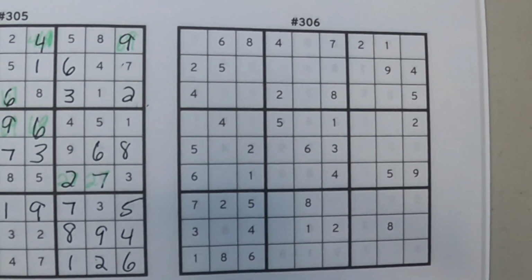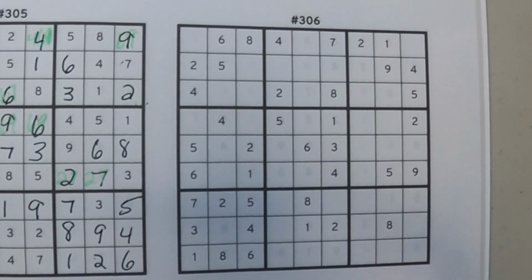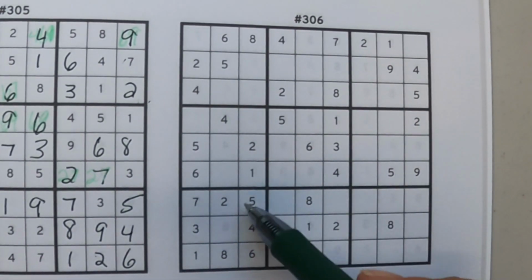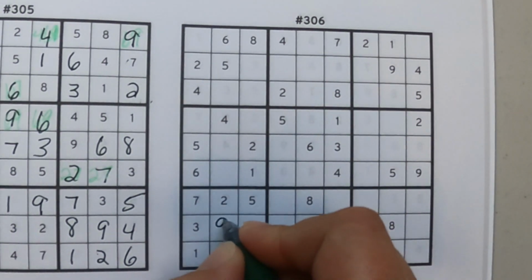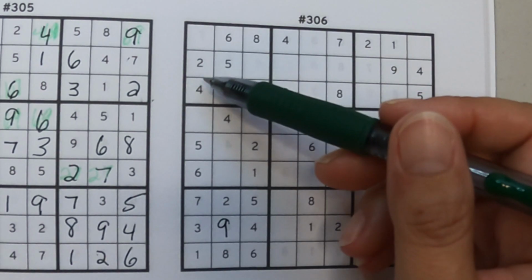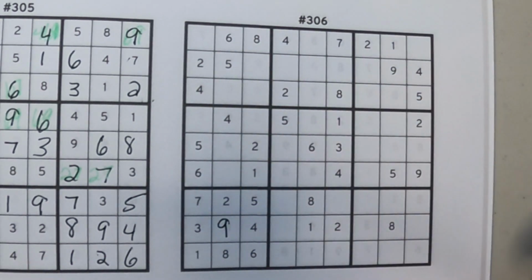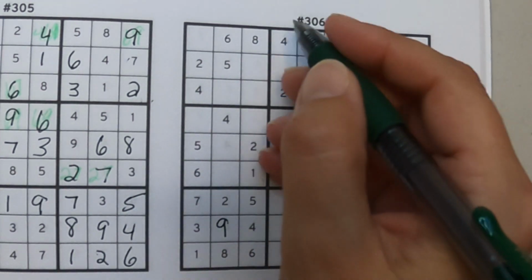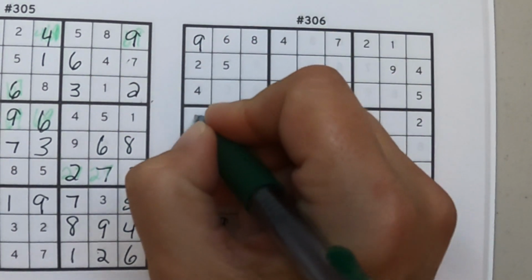Today looks like we're doing number 306. And for this box, we're only missing a 9. For this column, we've got 1, 2, 3, 4, 5, 6, 7. So we're missing 8 and 9. We've got an 8 here. So this is our 9, 8.